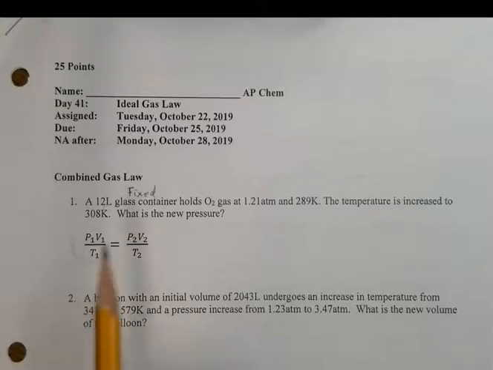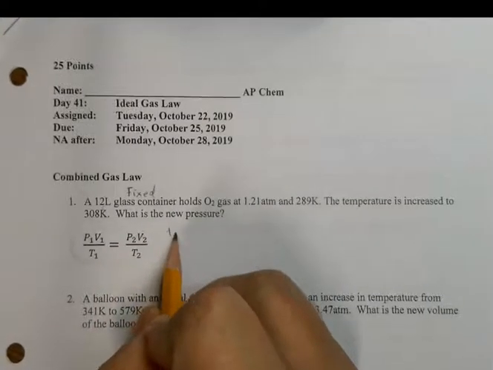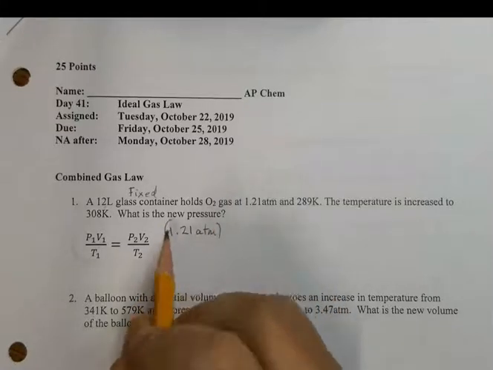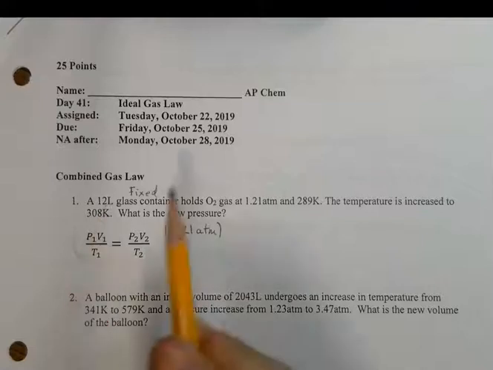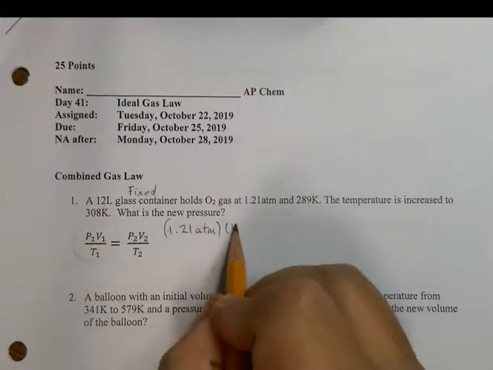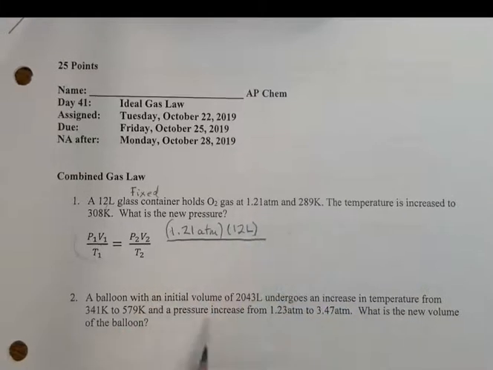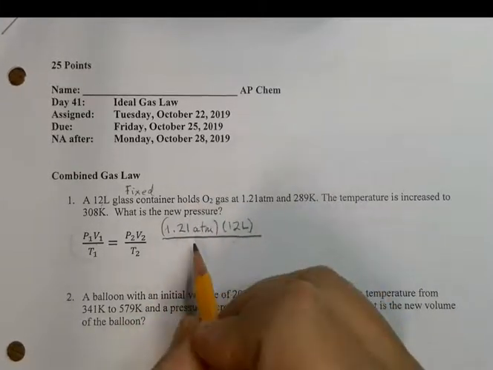So we have a P1 of 1.21 atmospheres and a V1 of 12 liters, that's the volume. And that's all going to be over the initial temperature, which is 289.